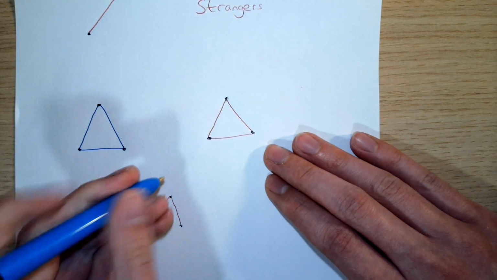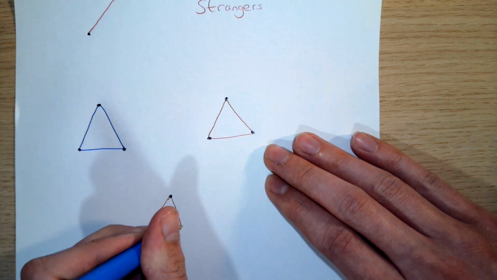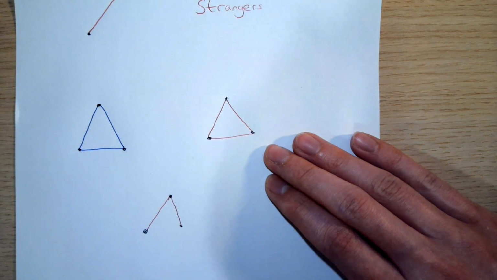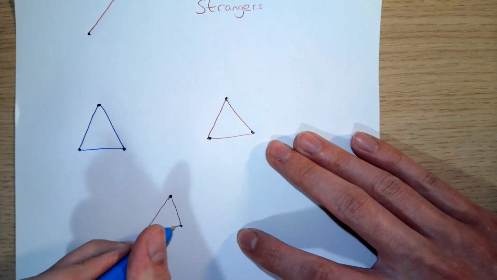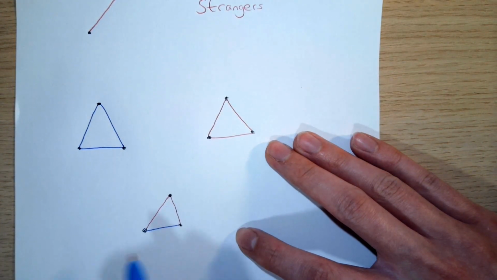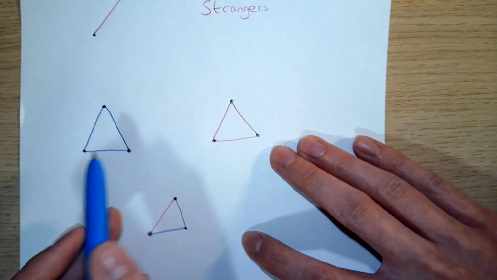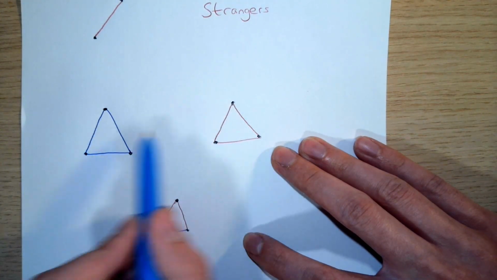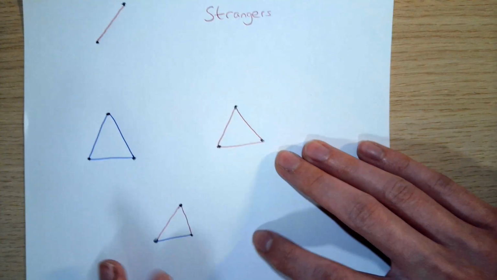But that doesn't mean that person one and person three are also strangers. They could be friends. So we're asking, what's the smallest number to guarantee that one of these two cases will happen at least once?